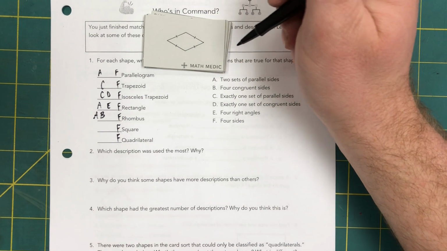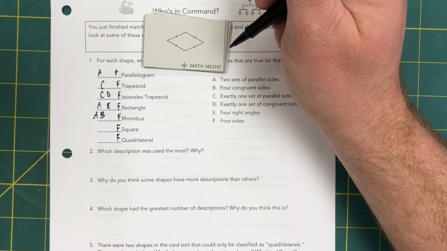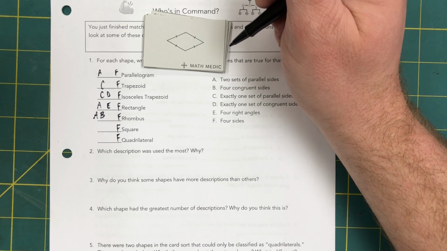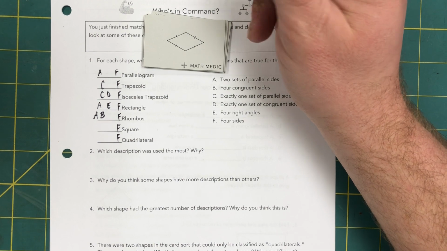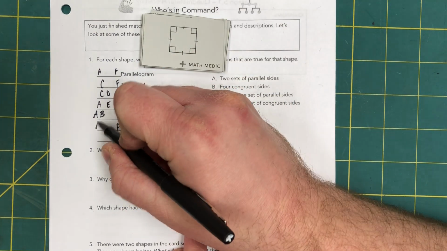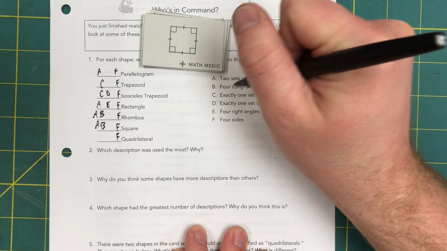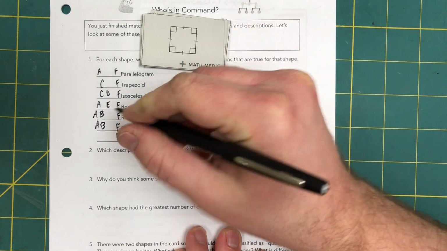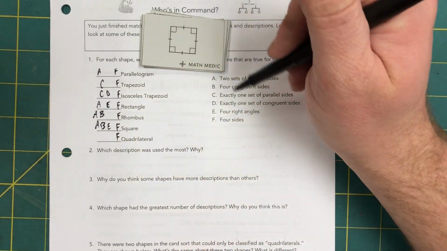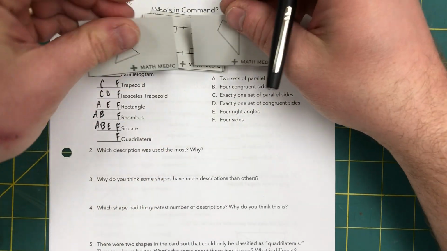And then square. Let's see, where's my picture of a square? You know, square is probably the hardest picture to imagine here, so I get why we're, no, just kidding. All right, there's our square. So, two sets of parallel sides, four congruent sides, exactly one set of, nope, exactly one, nope. Four right angles, yes. A, B, E, F, wait, that's not how that goes. All right, then a quadrilateral, our last one here.